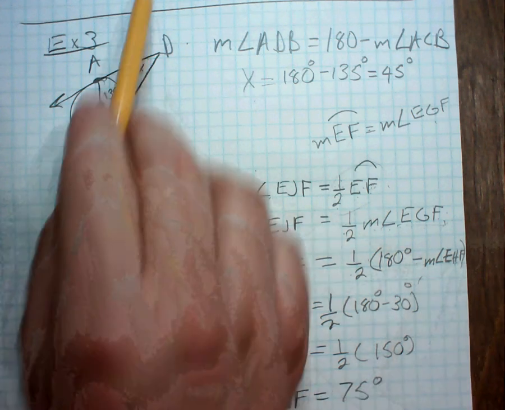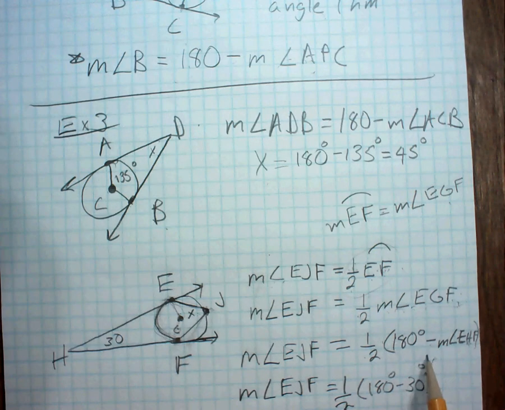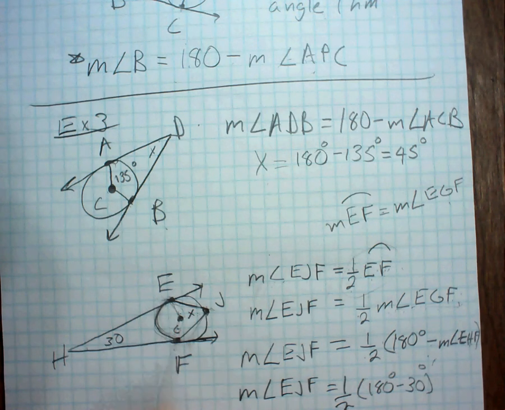So I'm just rearranging this line up here and substituting it in for the corresponding angle of EGF, which is the central angle. In other words, the central angle is equal to 180 minus this circumscribed angle.